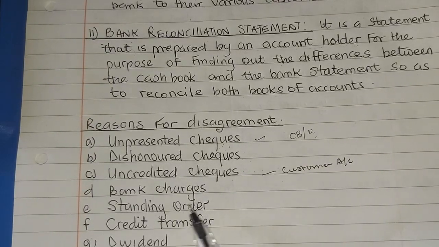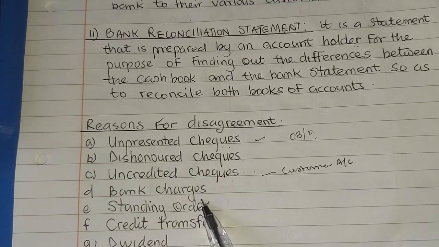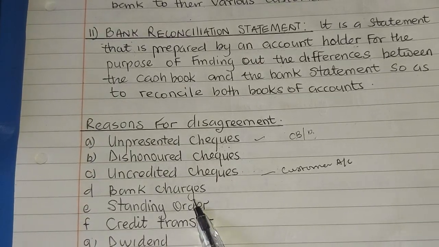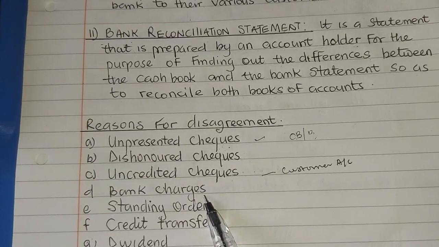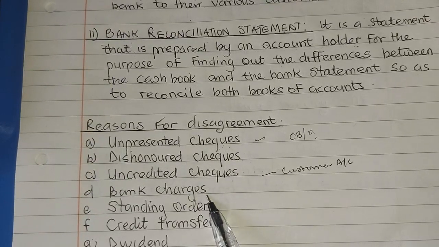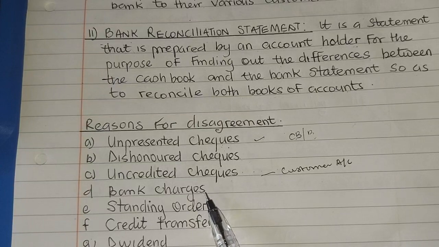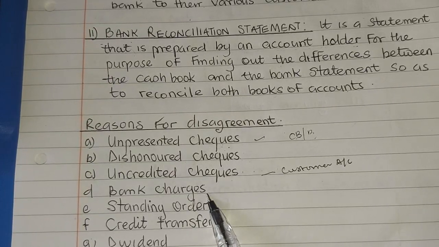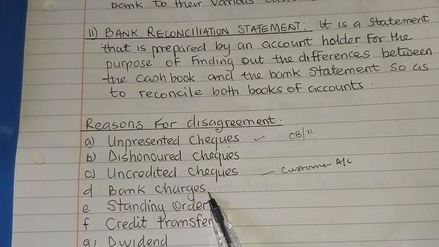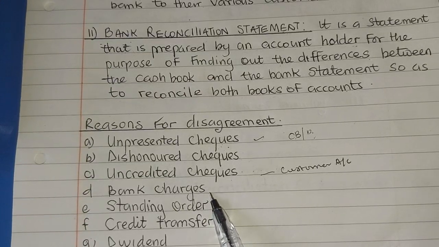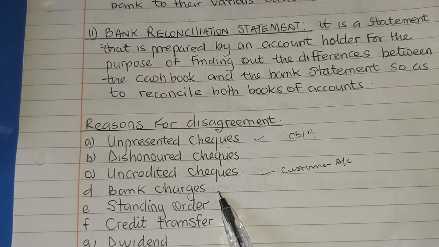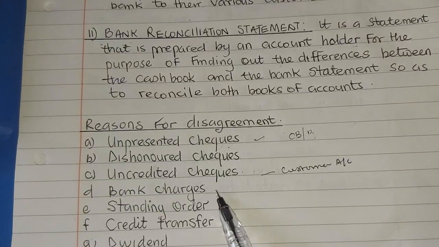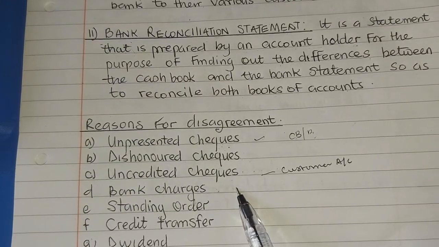Please write it down. Then the next one is called bank charges. What are bank charges? They are charges paid by the customer to their bank for various services rendered on behalf of the customers. So these charges are usually deducted without the customer knowing, until the bank statement is sent to the customer.